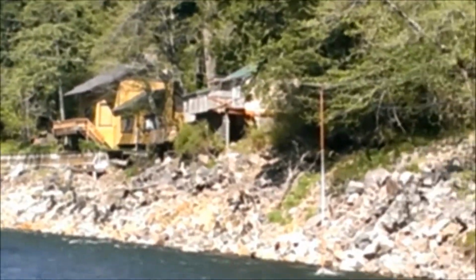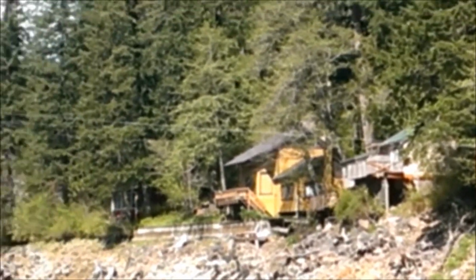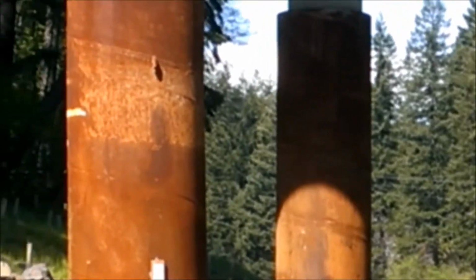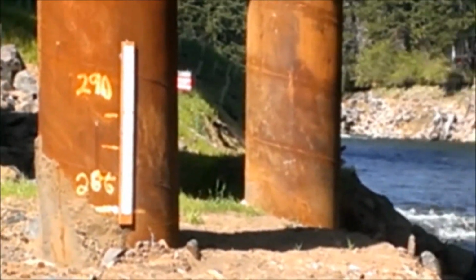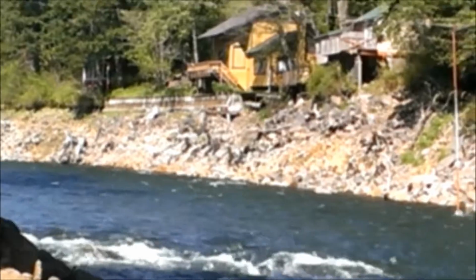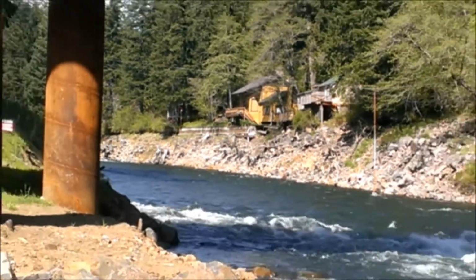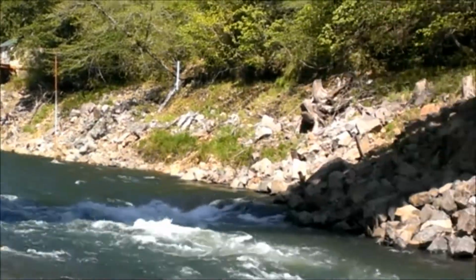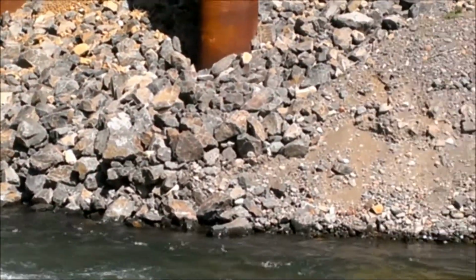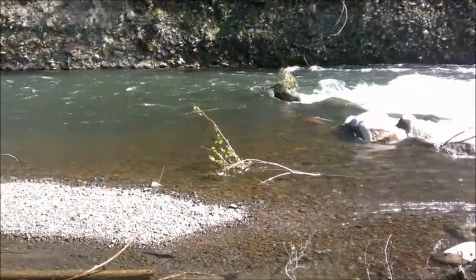As I zoom in, you can see the house up here, and that's important because if you remember, this entire area was filled with water, and that was the water level at one point. It's really hard to imagine that a year and a half ago, this whole area was just a lake, and there wasn't any moving water.